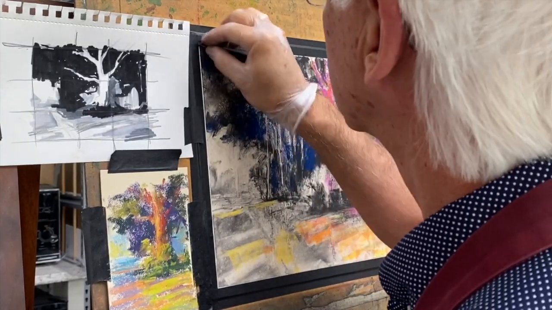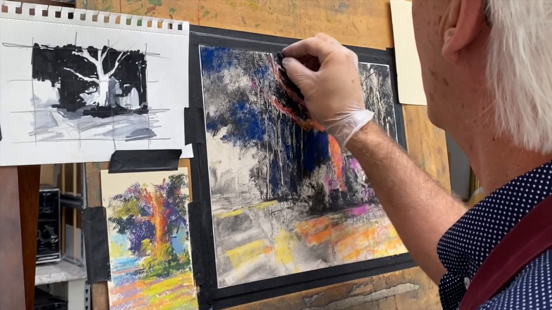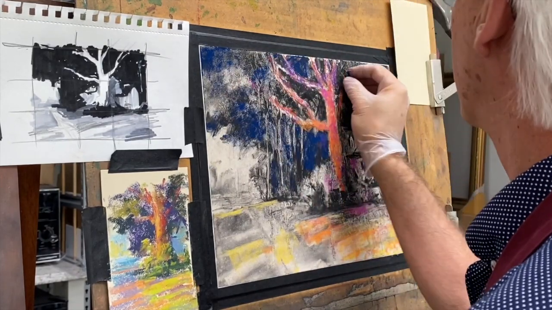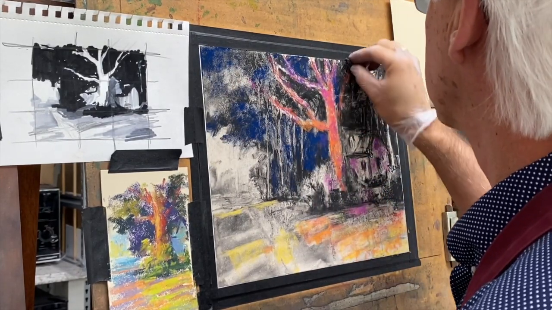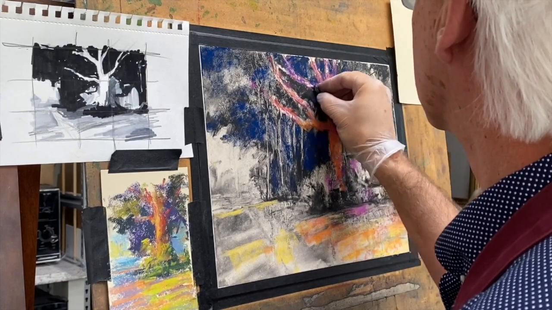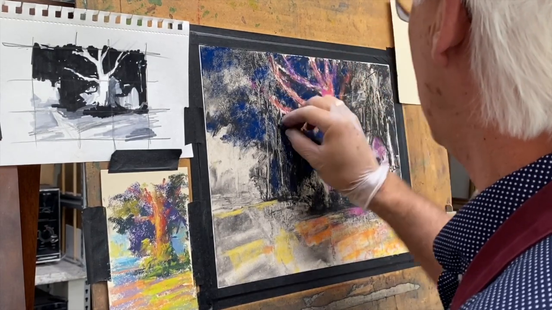So I'm working pretty quickly. Like I said, it's not all that critical. This is really kind of a fun time because you really haven't lost anything if it all goes south.